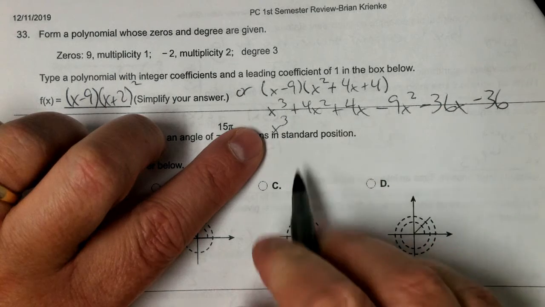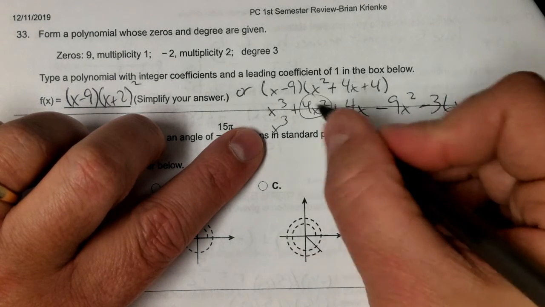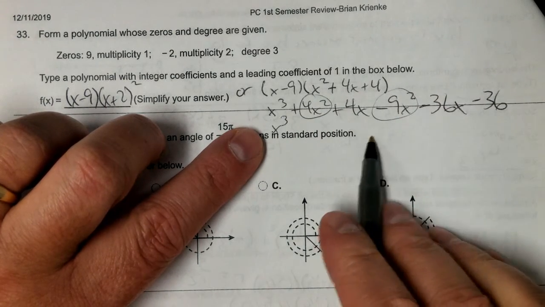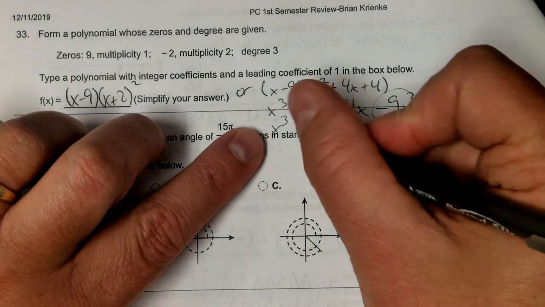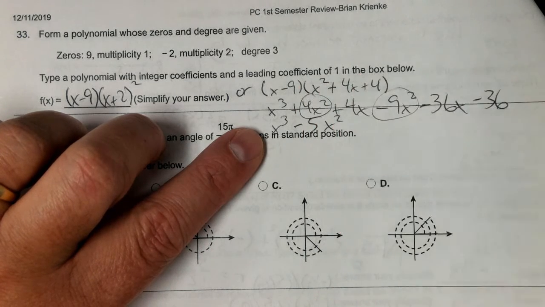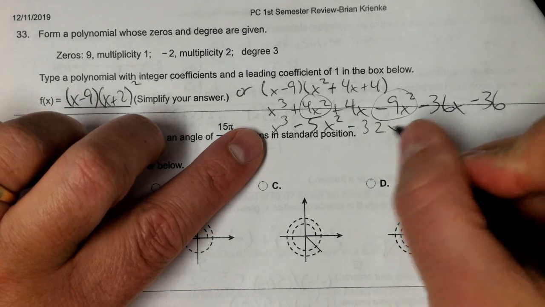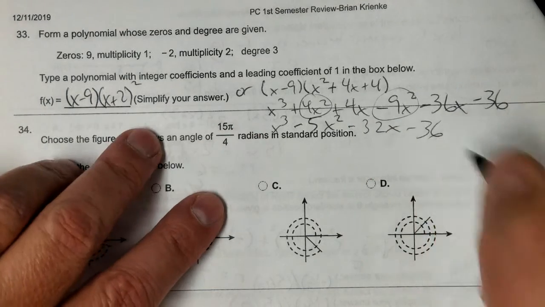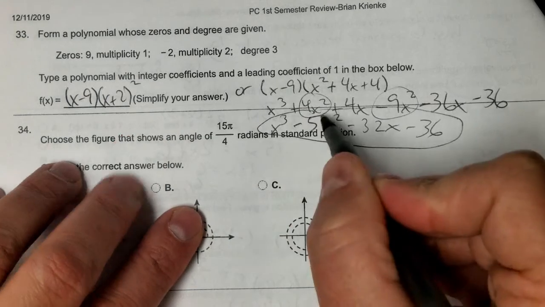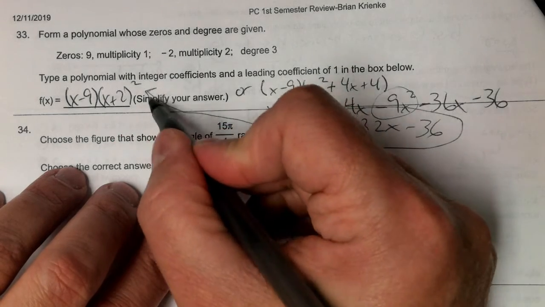So anyway, x cubed, then your 4x squared minus 9x squared is negative 5x squared. 4 minus 36 is negative 32x, and then minus 36. So this would work, or that would work.